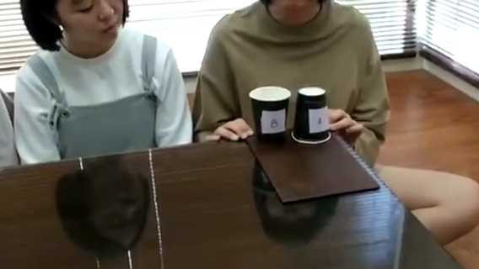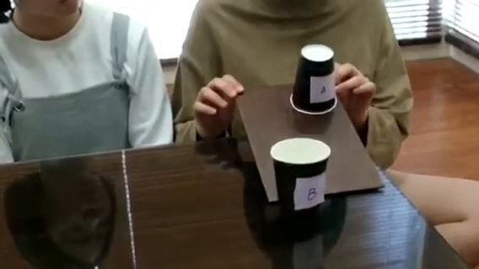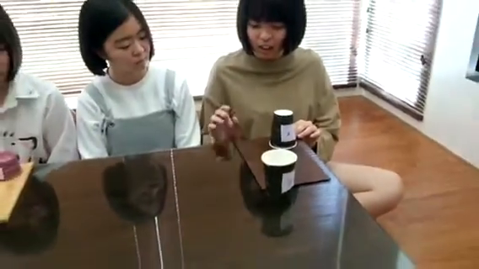Now, let's do 2 mini experiments. Here are 2 objects, and this is object A, this is object B. Now I'm gonna tilt this board and see which object will topple over first. Object B topples over first. Object B topples over first because object B has a narrower base area.